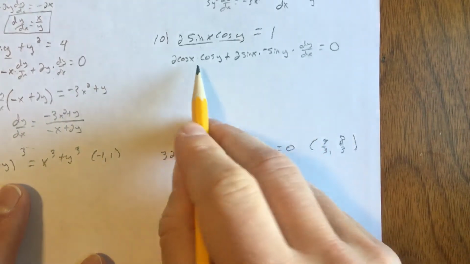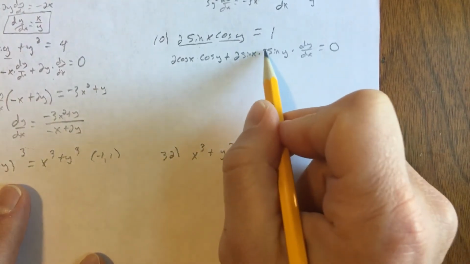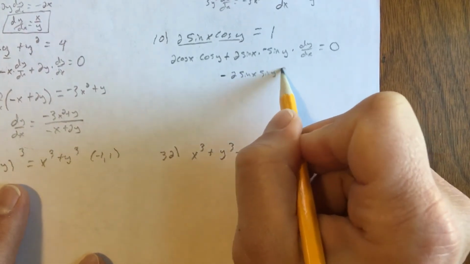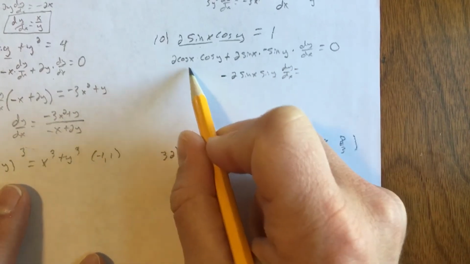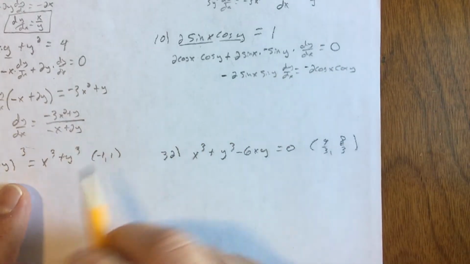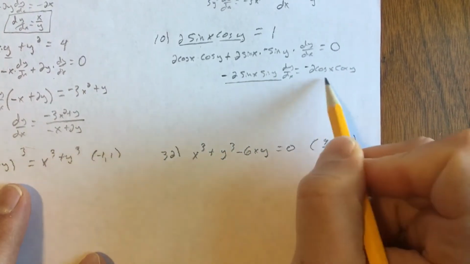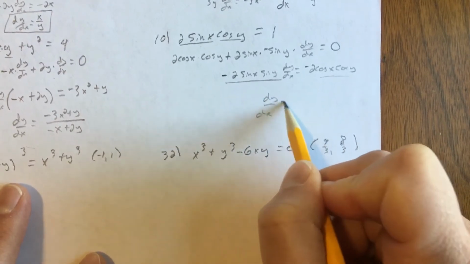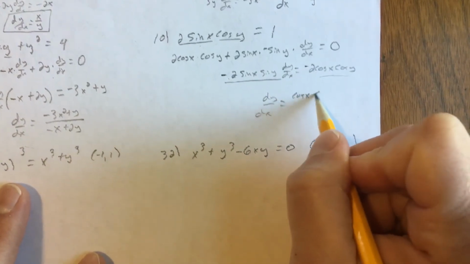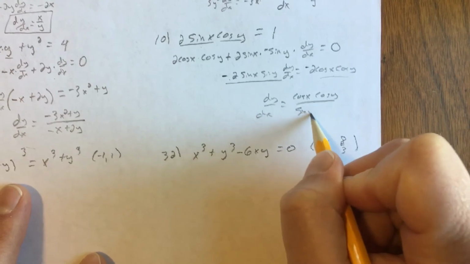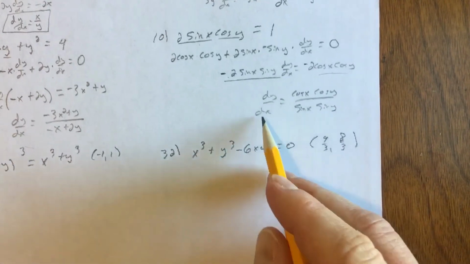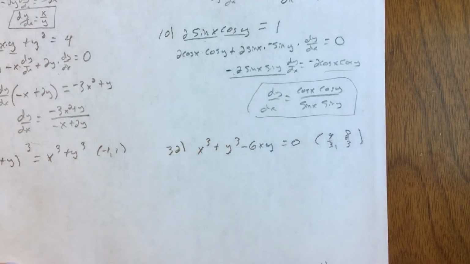Okay. So now I can subtract this over, and when I do it, I'm also going to bring this negative out here. So I've got negative 2 sine x sine y dy/dx equals, and I'll subtract this, negative 2 cosine x cosine y. And then if we divide by that, dy/dx equals negative 2 this, divided by negative 2 that. So the negative 2's will cancel. We'll get cosine x cosine y over sine x sine y. And if you wanted to do cotangent x cotangent y, that would be fine too. But that's our derivative.